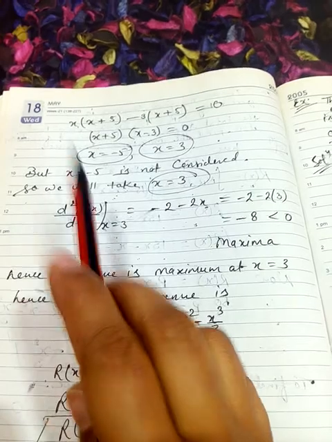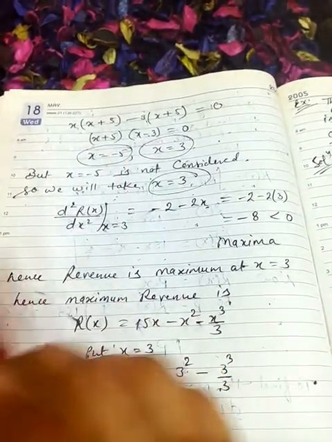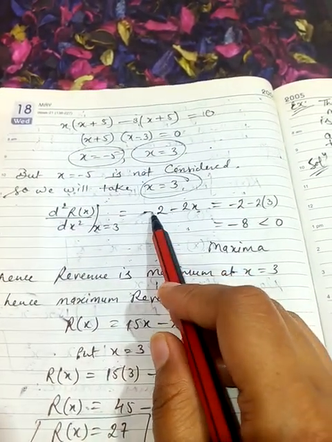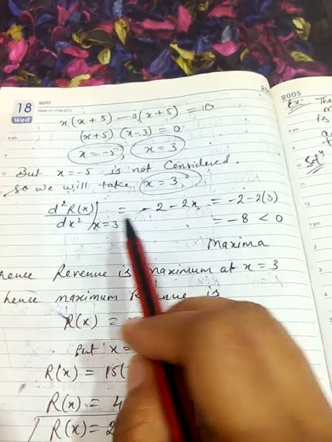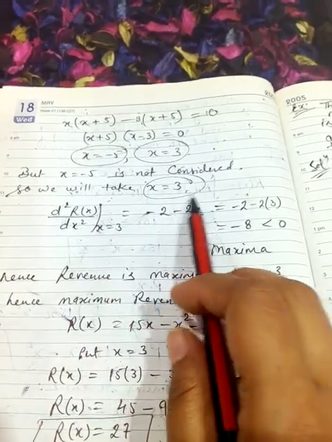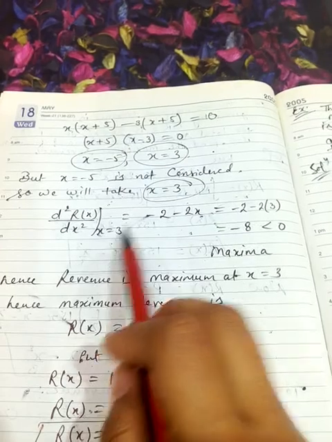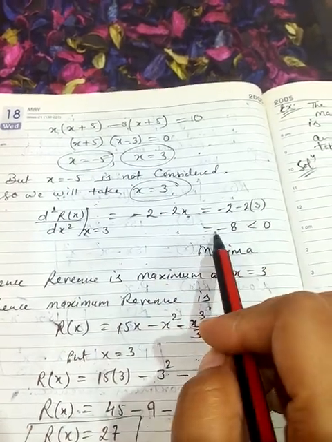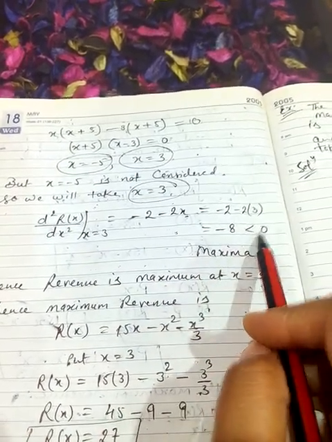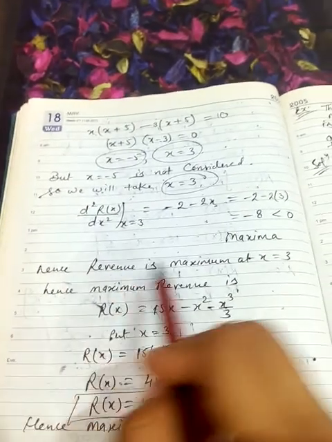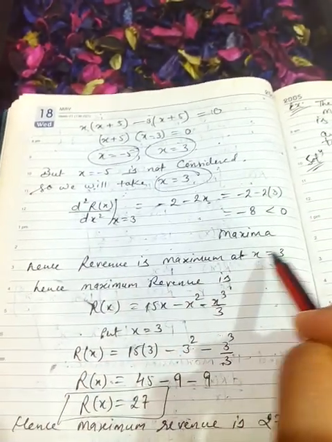So here one time we have to take the differentiation. Again we will take the differentiation. Then the answer will be minus 2 minus 2x. So here in 2x I will substitute the value of x as 3. So this will be minus 8, which is negative. So maximum. Hence the revenue function is maximum at x is equal to 3.